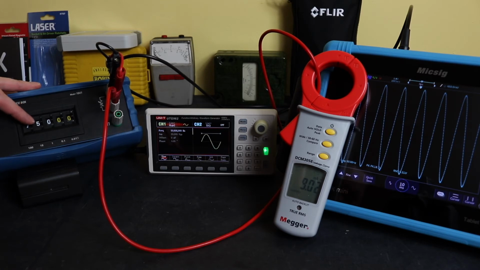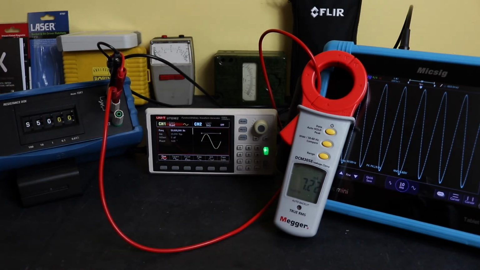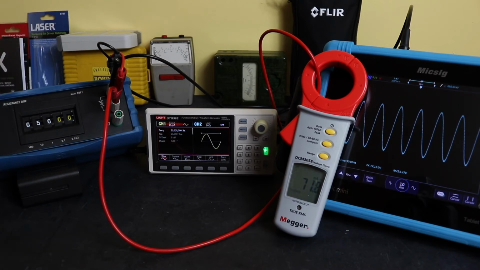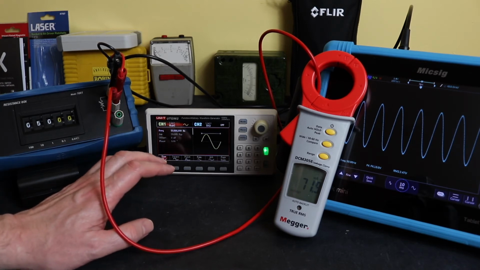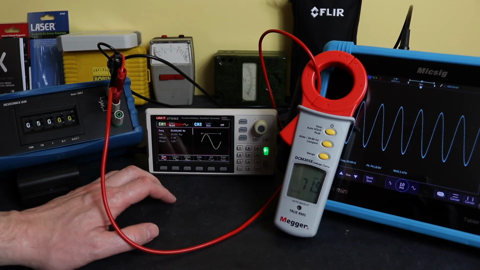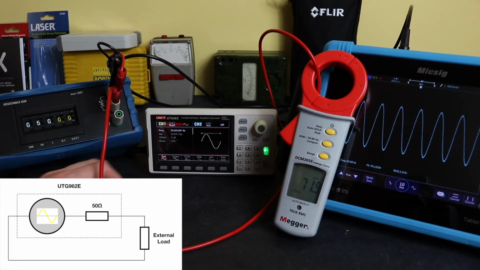So 750. So let's go. So that's 19 volts now, peak to peak, and we're on 950 ohms, but we've now dropped to 7.2 milliamps on the current clamp there. So I'm not 100% sure exactly what happens with these units. I do know that the units have their own internal impedance of 50 ohms, and you can't change that.